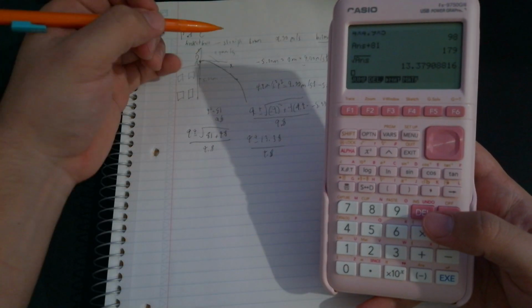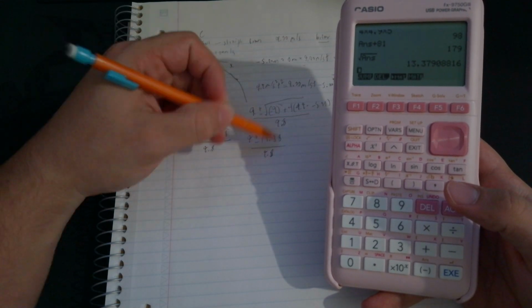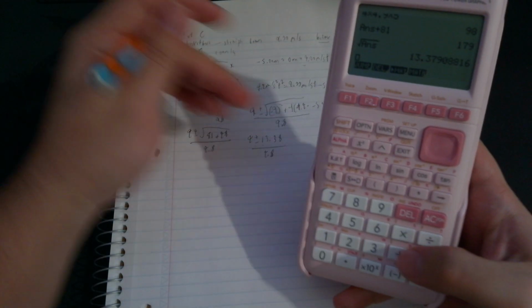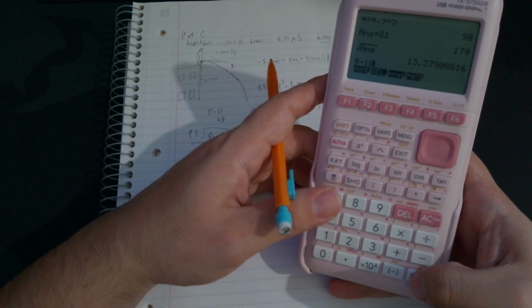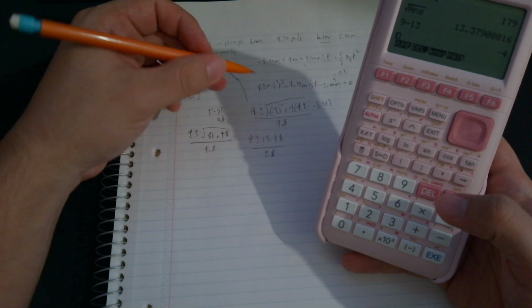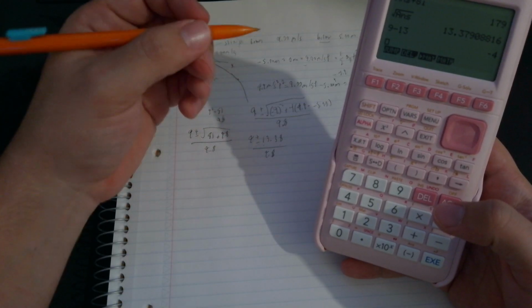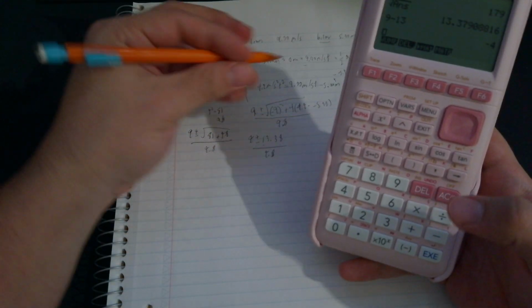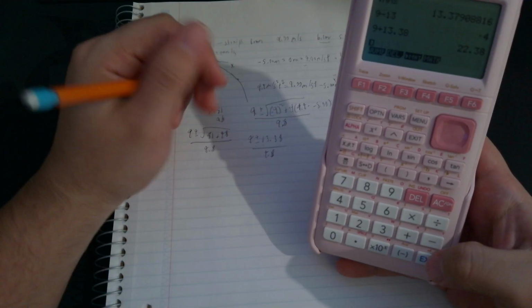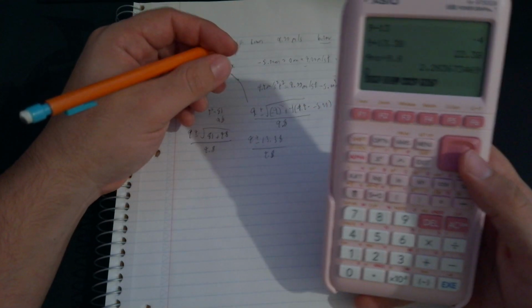So we know that we can only find one answer. If we look closely at what is going on here, 9 is going to be subtracted by a larger number, 13.38, so it's going to turn out negative. We can rule out immediately that 9 minus 13.38 will not work. It's going to give us a negative time, and that is not possible. So we're going to add 9 plus 13.38, which gives us 22.38. We're going to divide that by 9.8, which is 2.28.